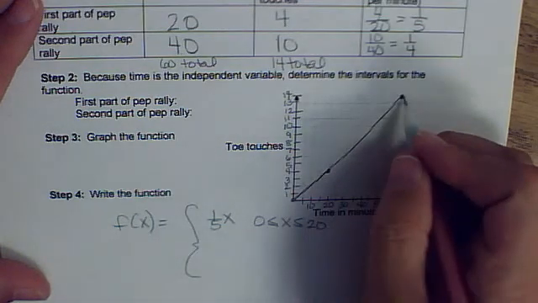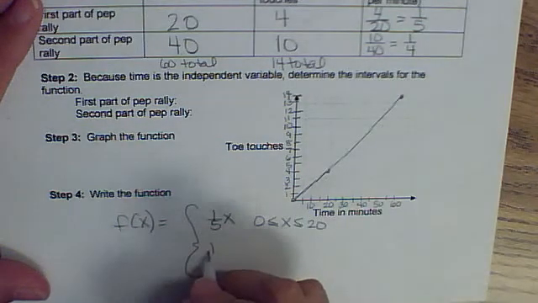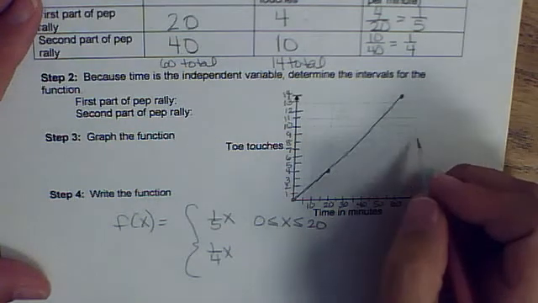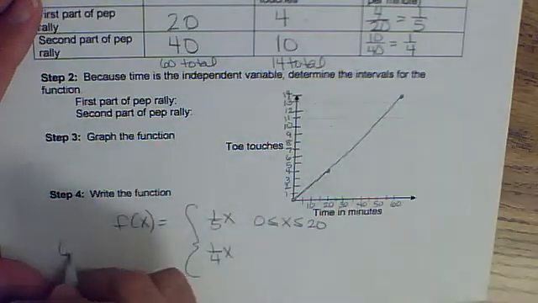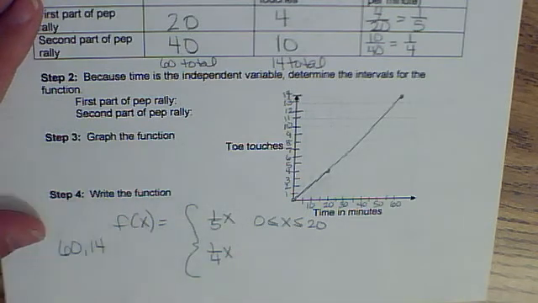The second section, she does 1 toe touch every 4 minutes. That's our slope, 1/4 x. Now to figure out our b there, I'm going to go with this point that I have at the end. That's 60 and 14. 60 is x, 14 is y. Remember how I showed you back up on problem number 1?